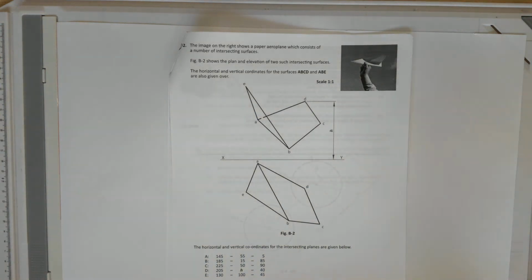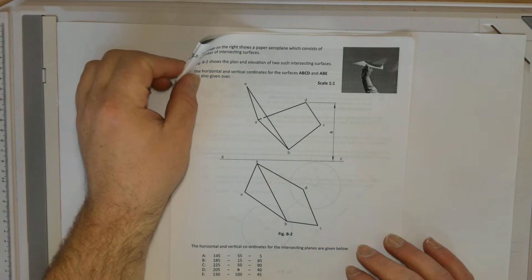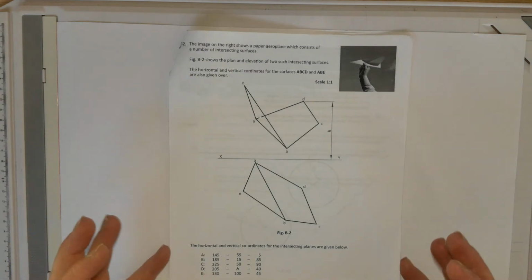Okay, so here we have the 2020 mock exam for DCG. This is question B2, a long question based on laminar planes. I'm going to get straight into it, and hopefully this will be of help.